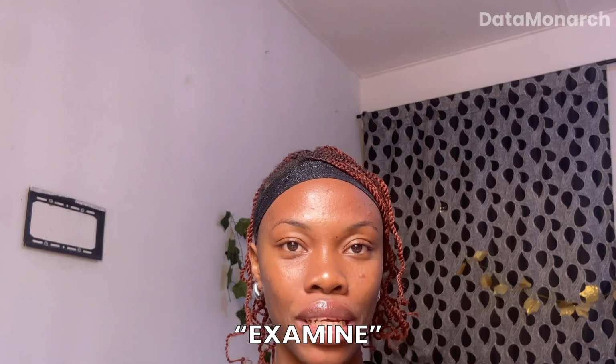So always note this. It is not just enough to know that, okay, I want to evaluate. What exactly are you evaluating before you proceed with choosing the possible analysis to be used? The next commonly used word in research objective is to examine. And this means to look closely at something to understand it, investigate it, or find out how things are connected. To examine is a broad word, and the analysis used depends highly on what you are examining.